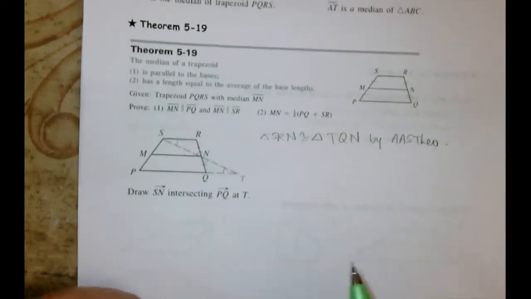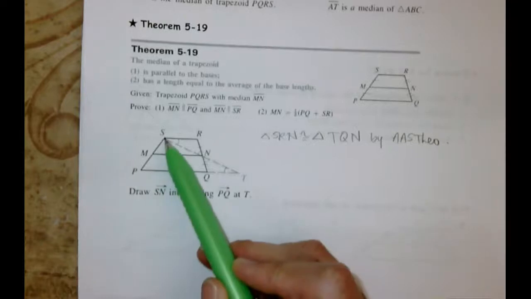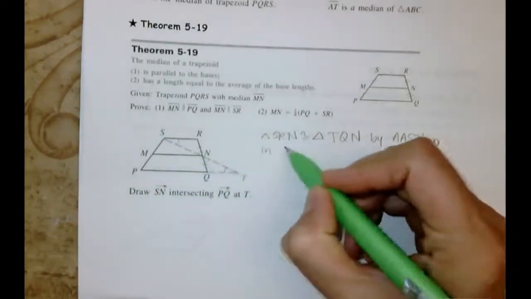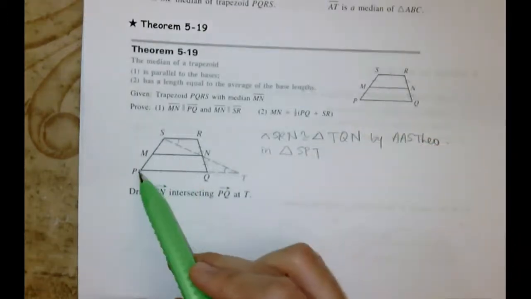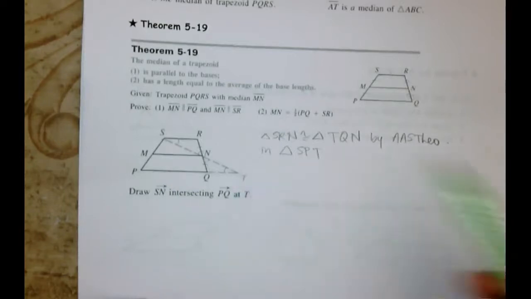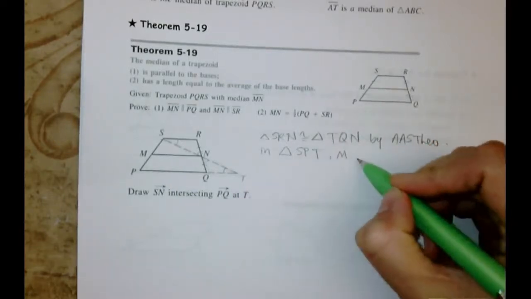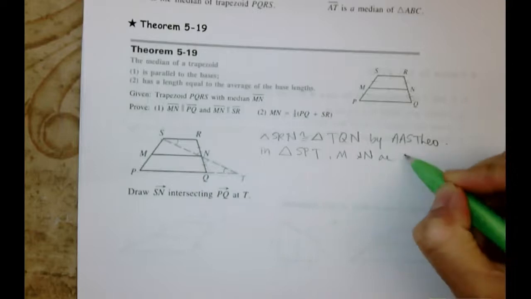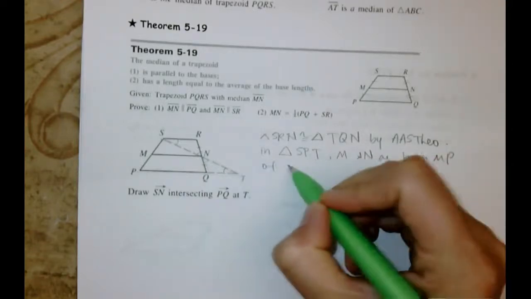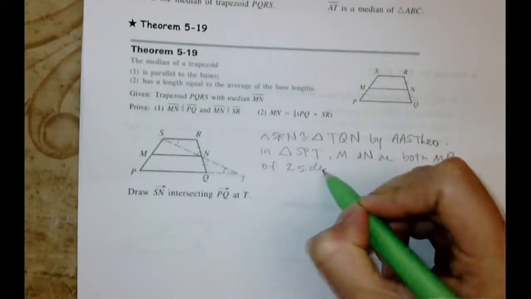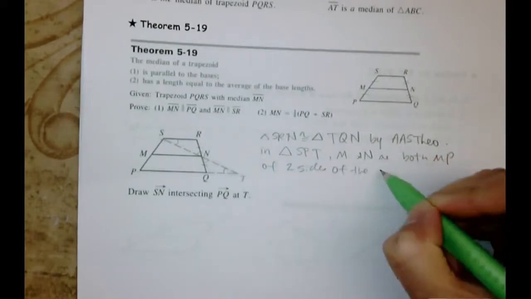Okay, so if these are congruent, then look at this triangle right here, triangle SPT. M and N are both midpoints of two sides of the triangle, right?